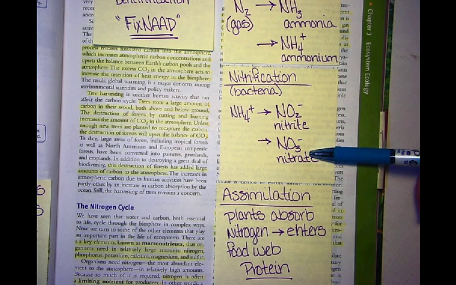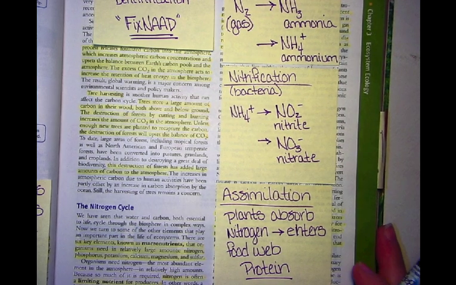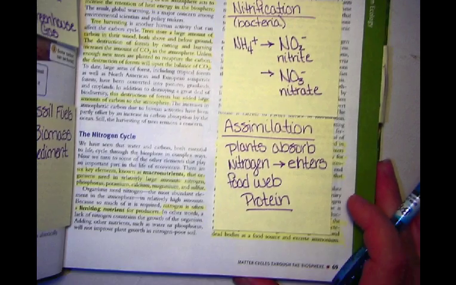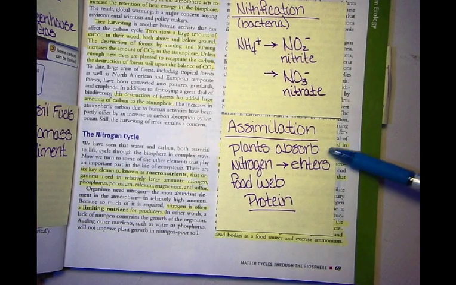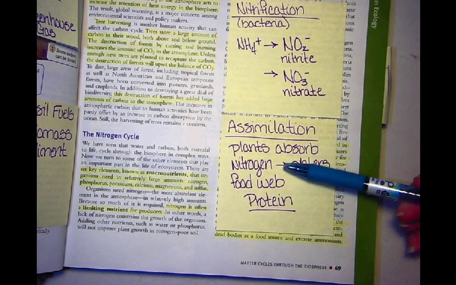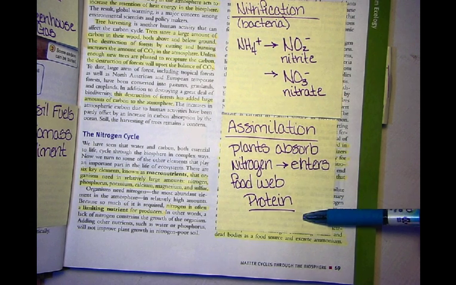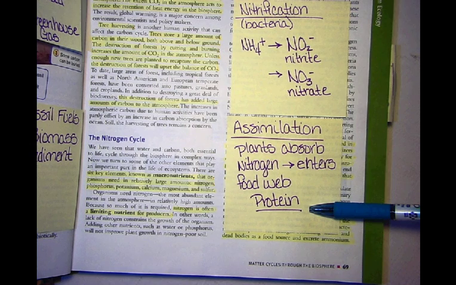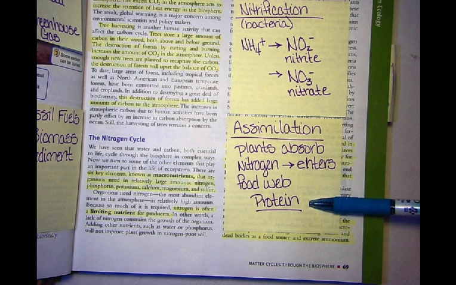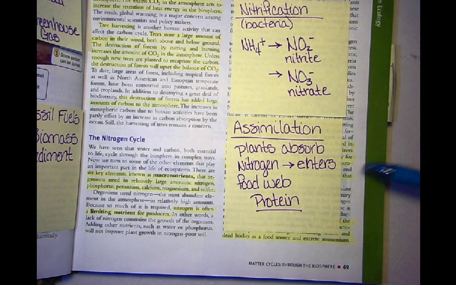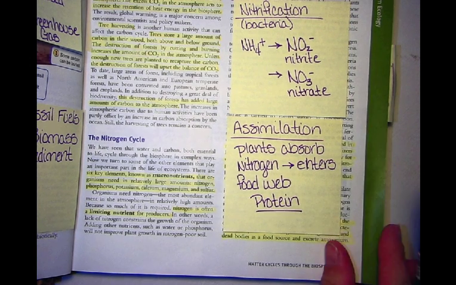Okay, so now it gets absorbed, or assimilated, taken into the food web. So plants absorb the nitrogen, nitrate most likely, from the roots, and it enters into our food web and is made into proteins. Nitrogen is a big component of our proteins. So how do we get our nitrogen? We consume it by consuming the plants, or the cow or the chicken who ate the plant. So now it travels through the food chain. Okay, so now it's stuck in the food chain for a while.